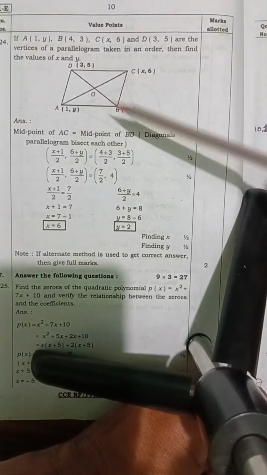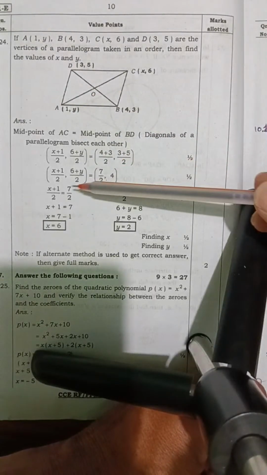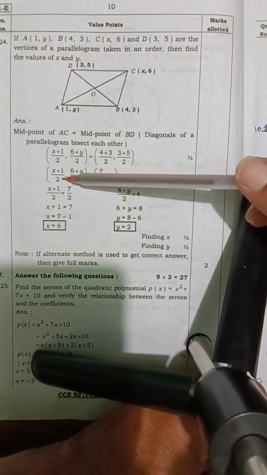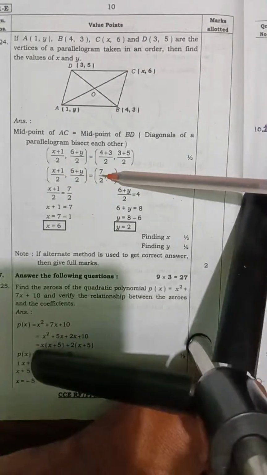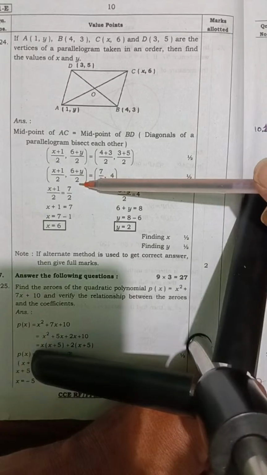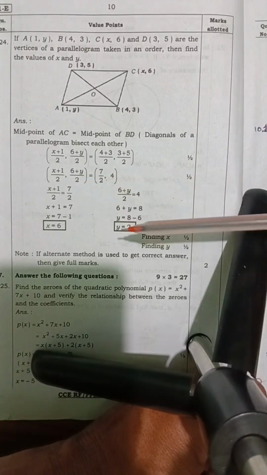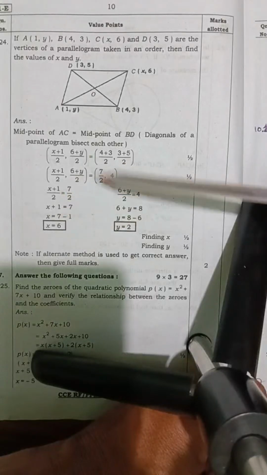So we equate these two diagonals, because the midpoints of both diagonals are the same, that's why we write the midpoint formula on both sides. So x plus 1 by 2 is equal to 7 by 2, and 6 plus y by 2 is equal to 4. Now we can find the values of x and y separately.